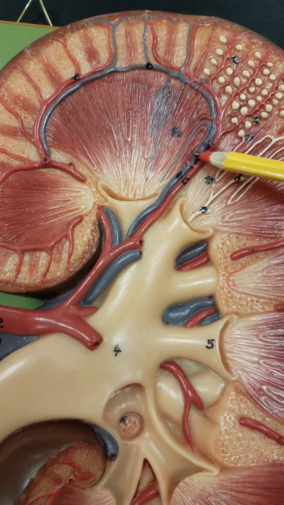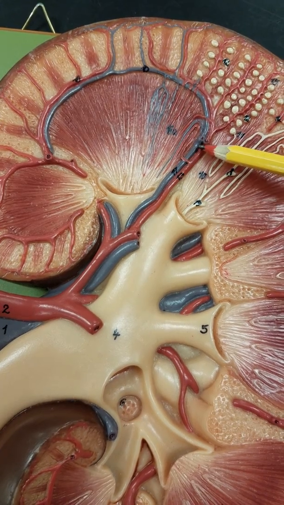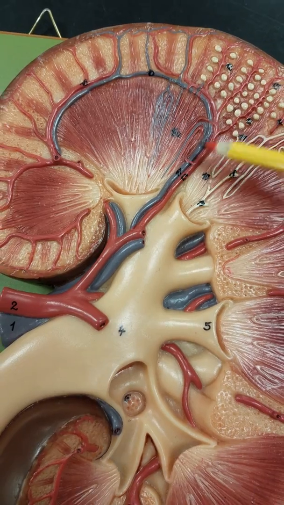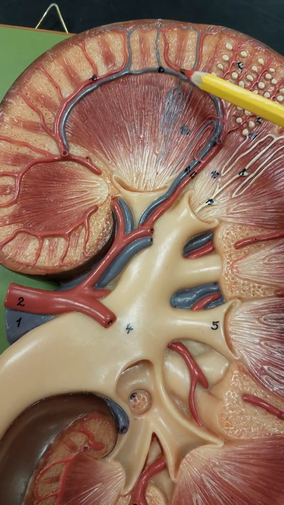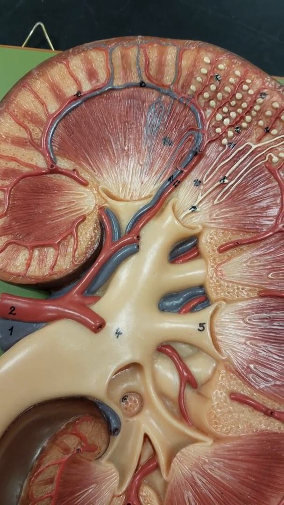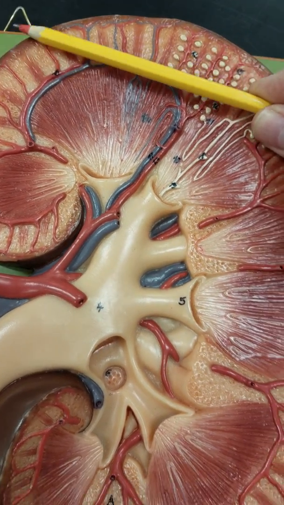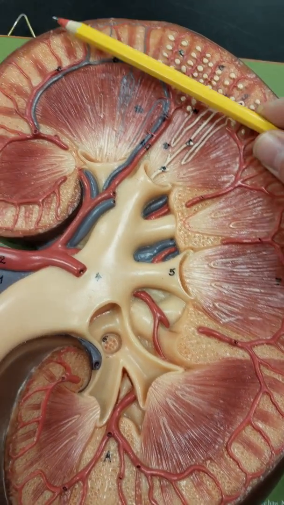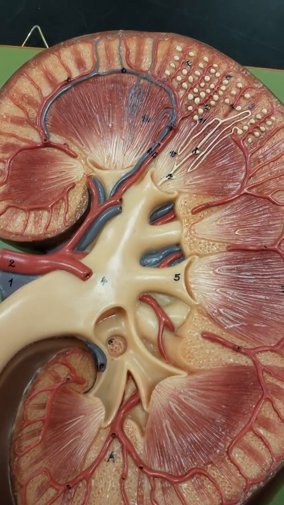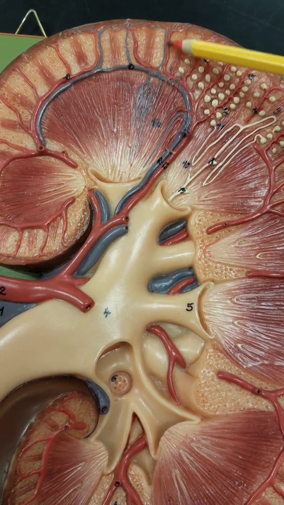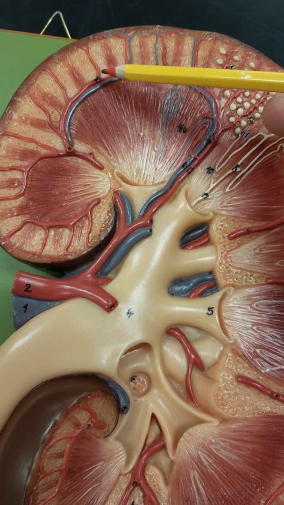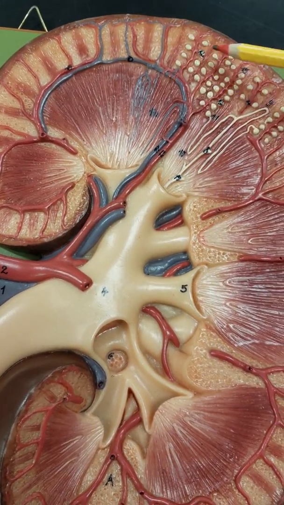Now, between the pyramids, this is what we call the interlobar artery and vein. Okay, now they are going to give rise to the ones that go across the base, called the arcuate artery and vein. Now, the arcuate artery and vein run horizontal with the cortex, and so they separate the medulla from the cortex. Now, from the arcuates, we see these little guys coming out. These are the cortical radiates radiating into the cortex, right?